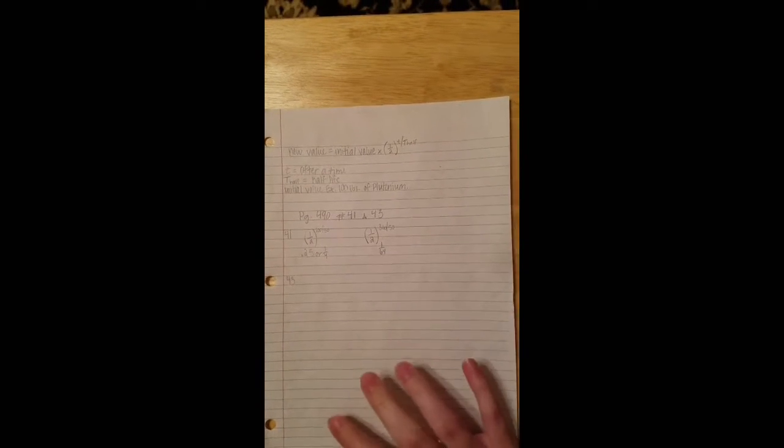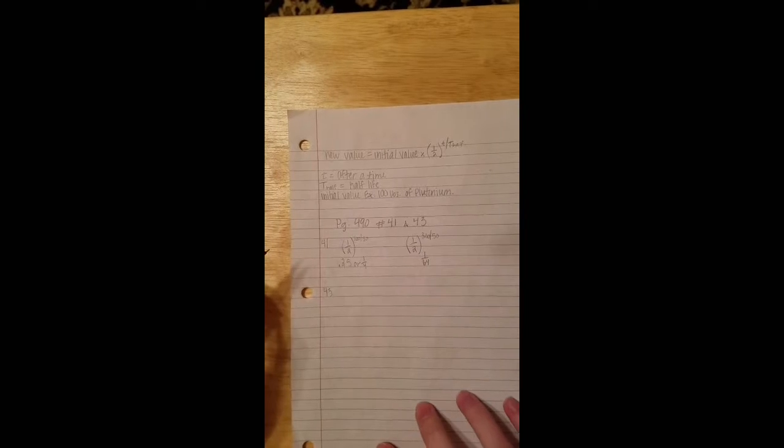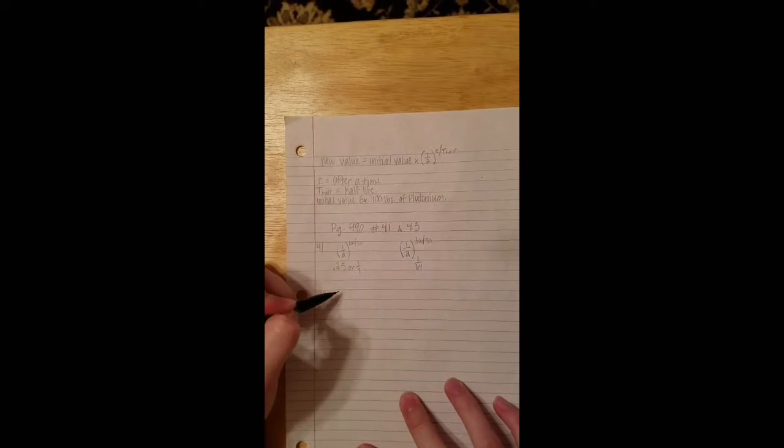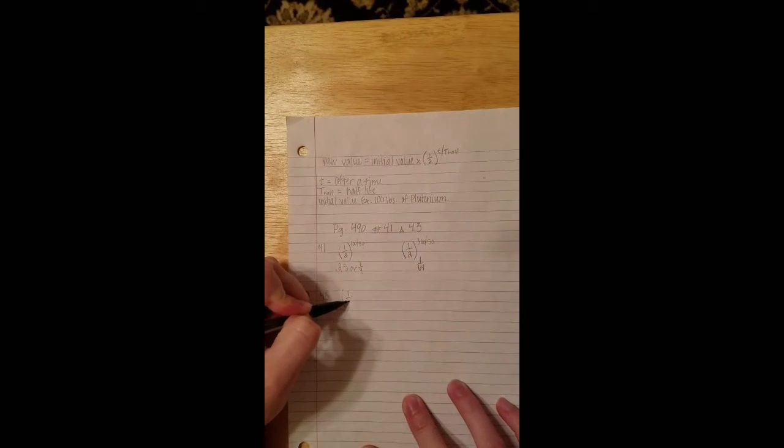Number 43 reads, the half-life of a drug in the bloodstream is 18 hours. What fraction of the original drug dose remains in 24 hours? In 72 hours?